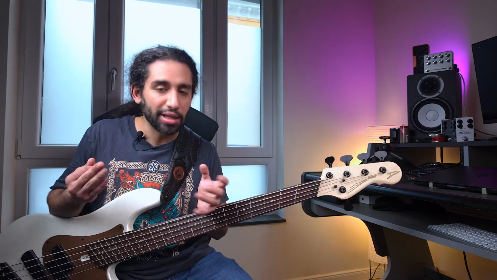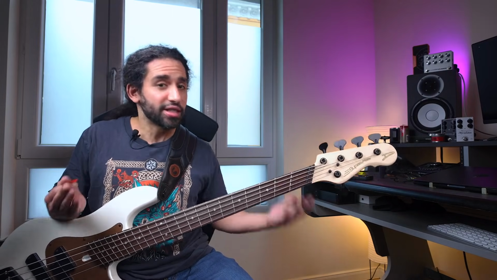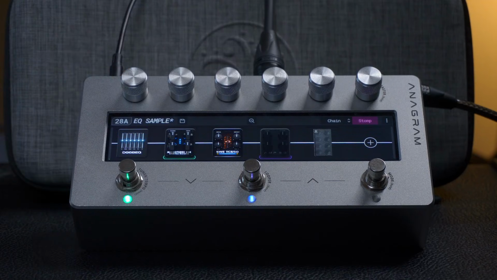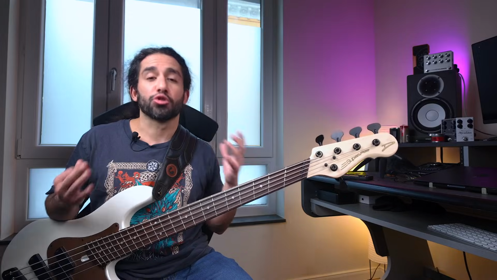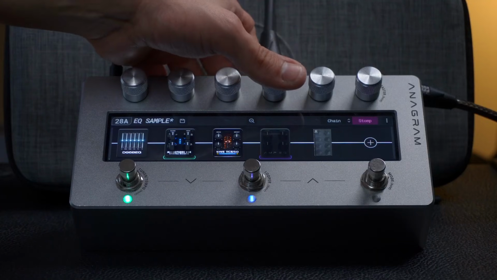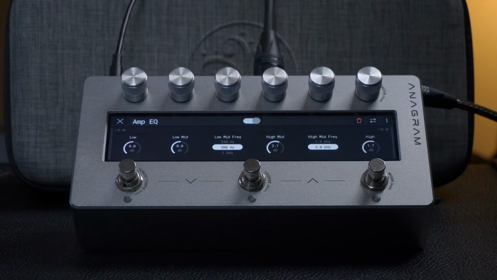So this could help us to cut through the mix a bit better, or to be a bit more present in the mix if we need to. We don't necessarily have to do it, of course, but pre-shaping the EQ is already a good way to control your distortion a bit more if you need to. And then you can always apply some EQ afterwards as well.